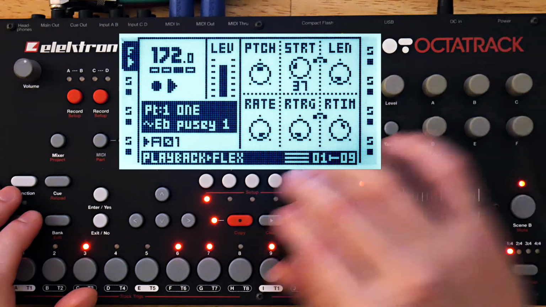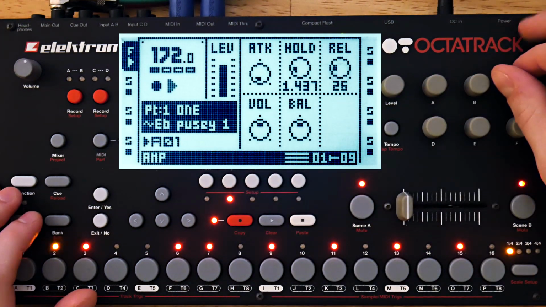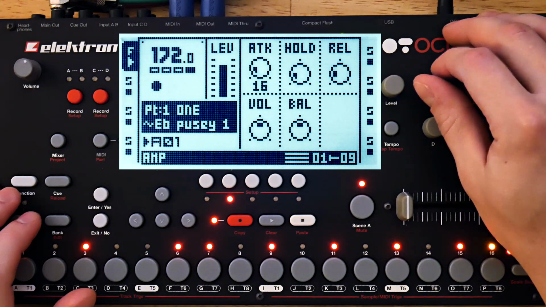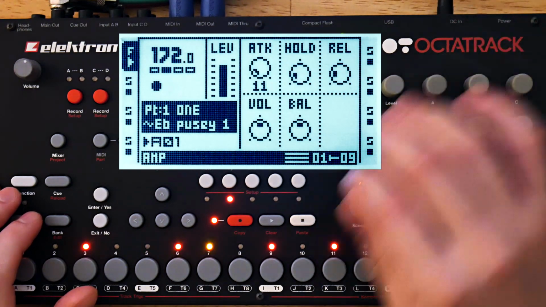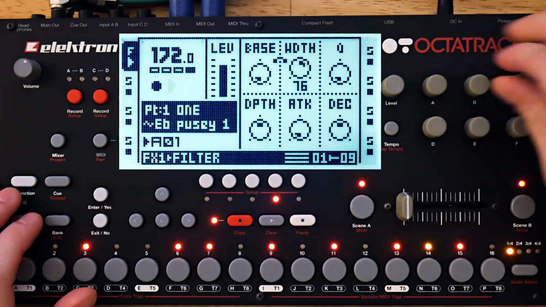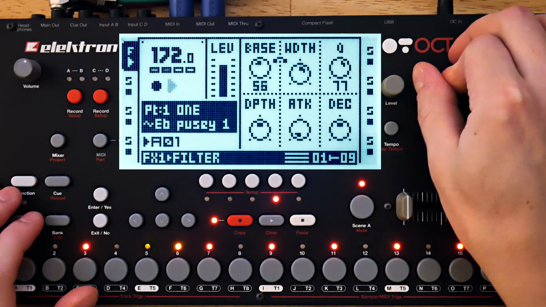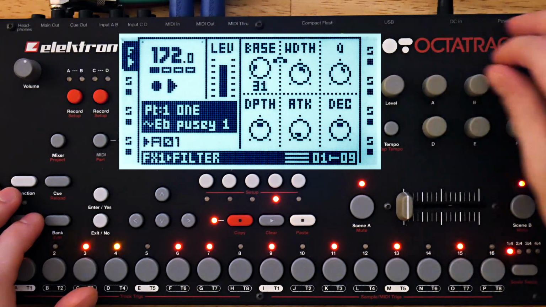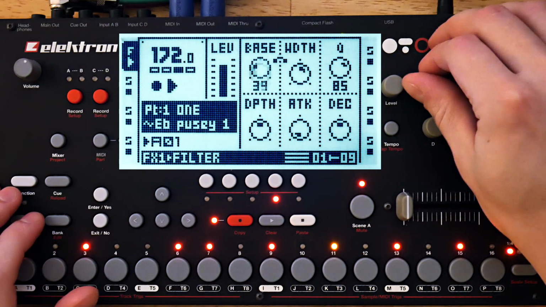And I also want to lengthen the envelope. Try softening the attack. That's not terrible. Let's engage the filter. The filter resonance is interacting very nicely with this raw tone.